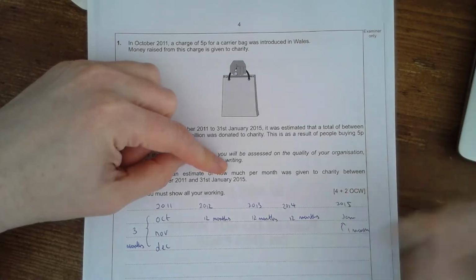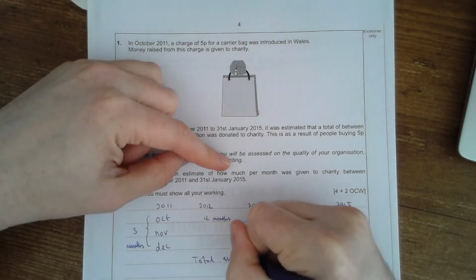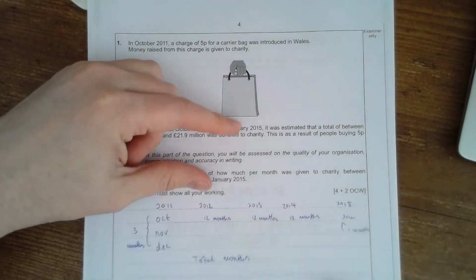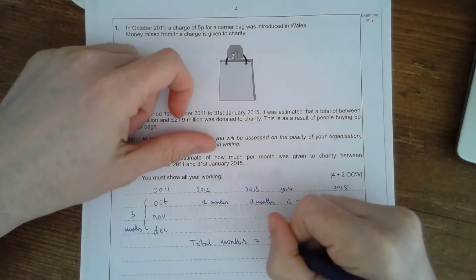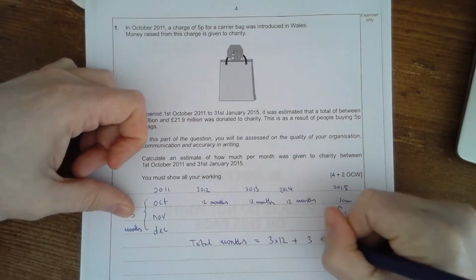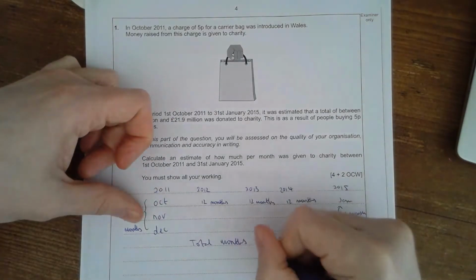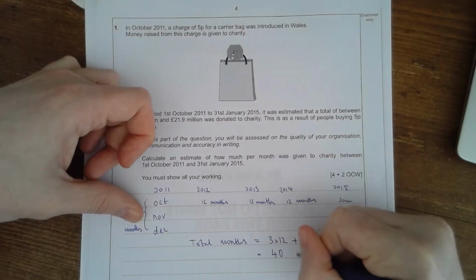Okay, so the total months, again, don't just have things popping up out of nowhere now. Total months would equal 12 add 12 add 12. So 3 lots of 12 and 3 and 1. Okay, 3 times 12 is 36. Add 3 add 1 would be a total of 40 months.